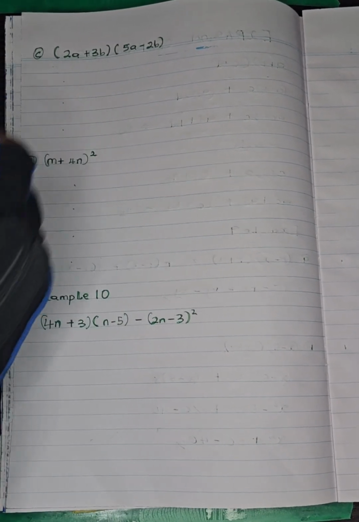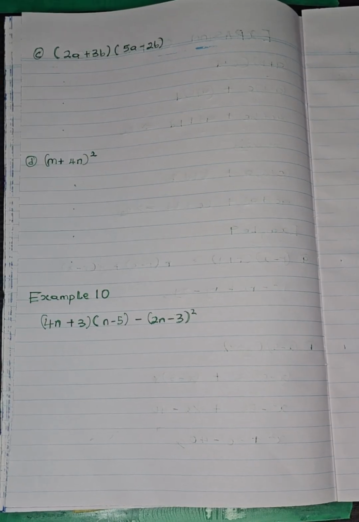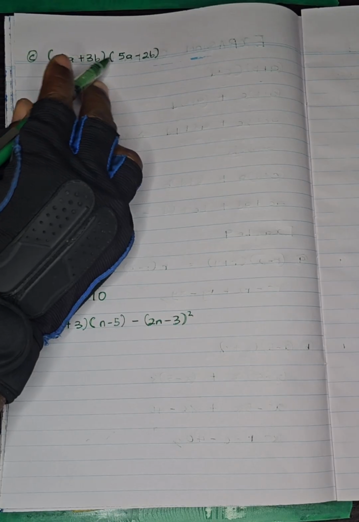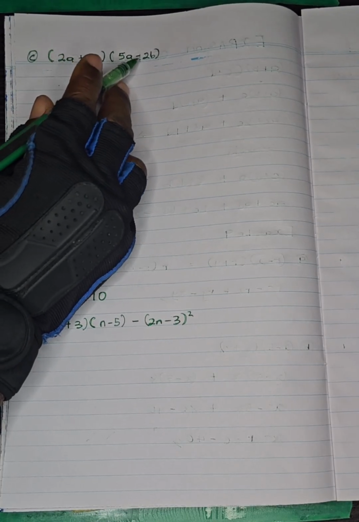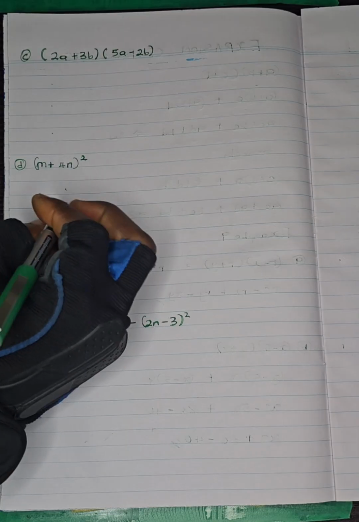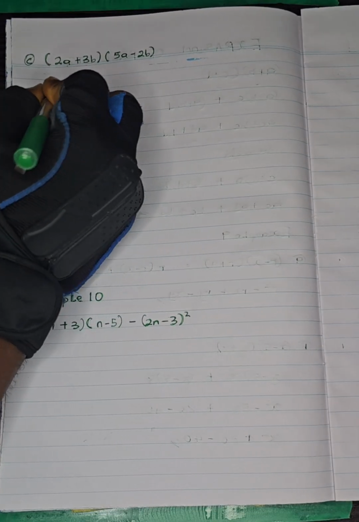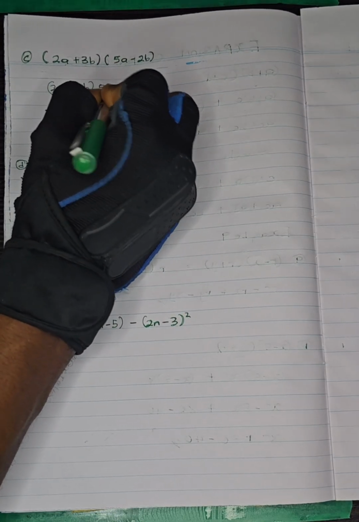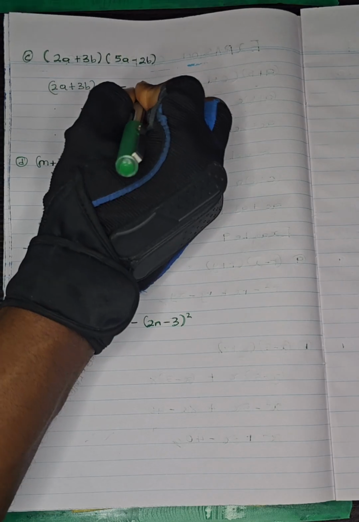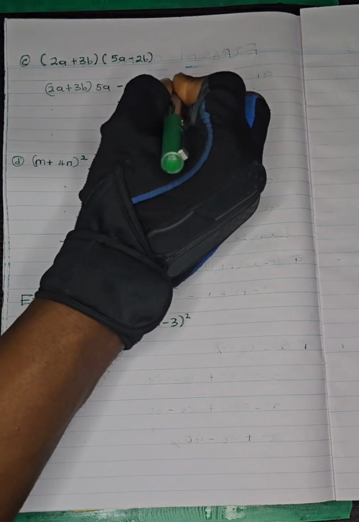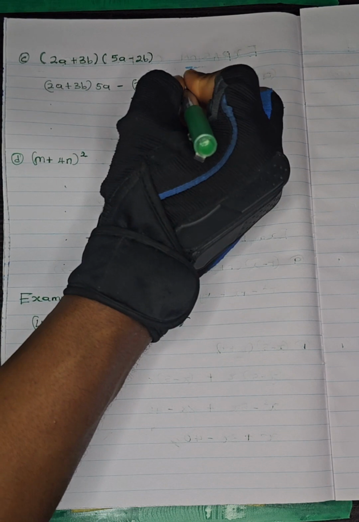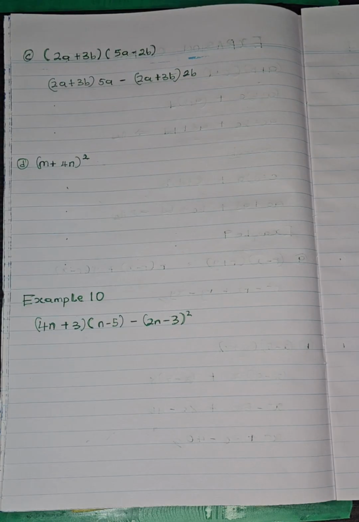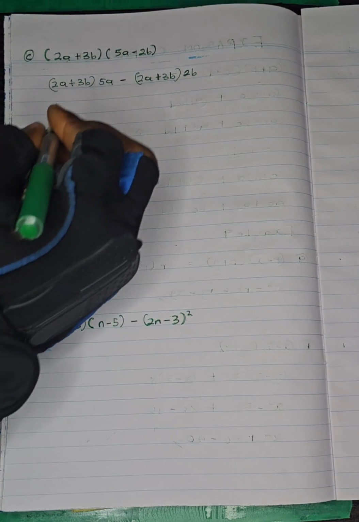So example C of example 9, we have (2a + 3b) in brackets multiplied by (5a - 2b) in another bracket. So how do we go about this? We keep (2a + 3b) all multiplied by 5a, minus (2a + 3b) all multiplied by 2b. Mind you, this minus is a minus here. So let's open up the bracket.